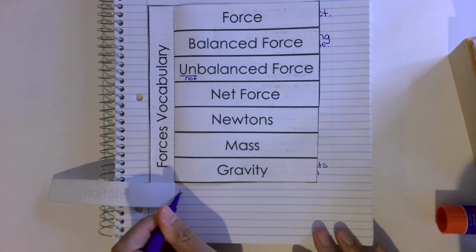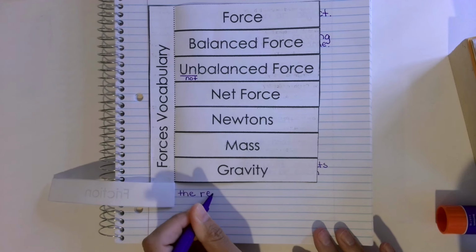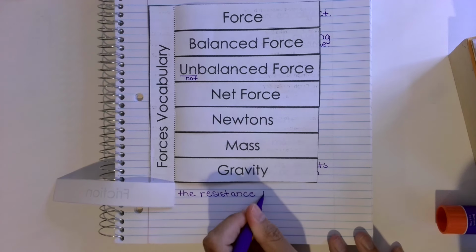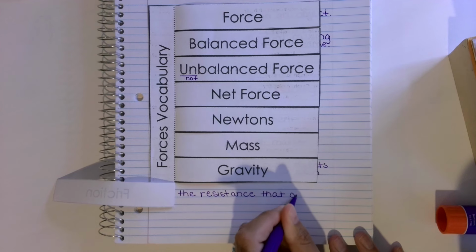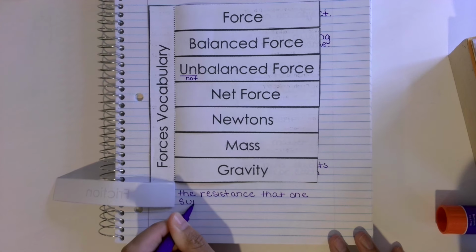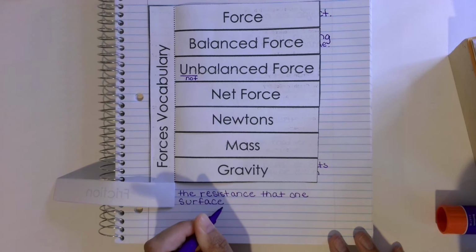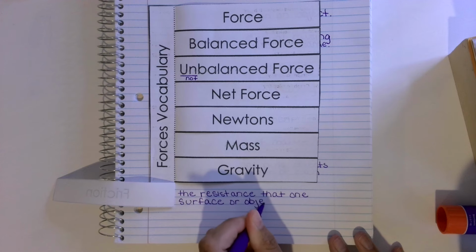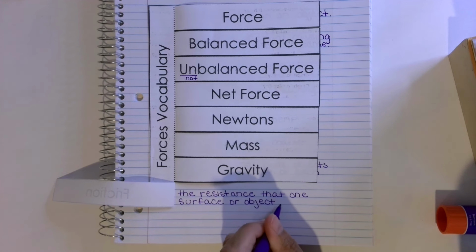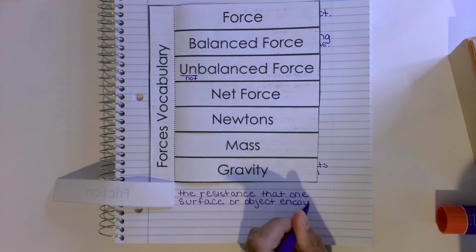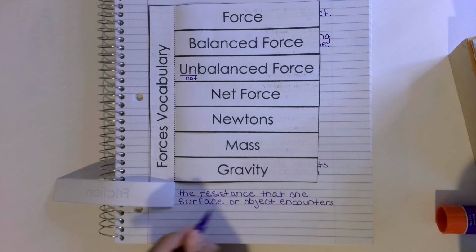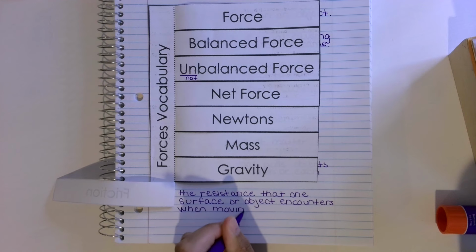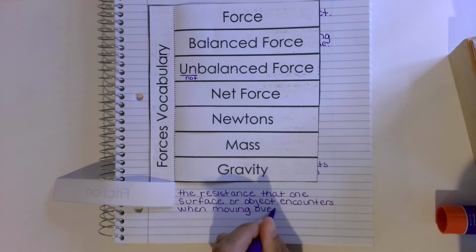Friction is the resistance that one surface or object encounters when moving over another.